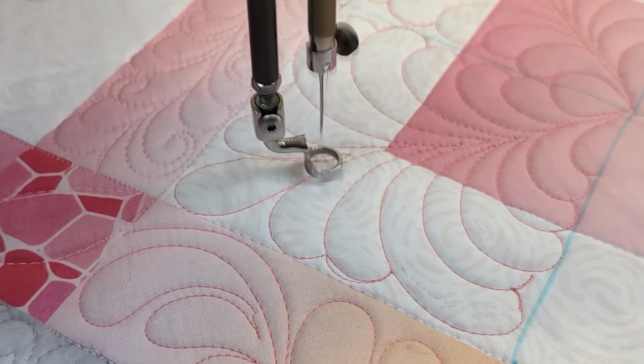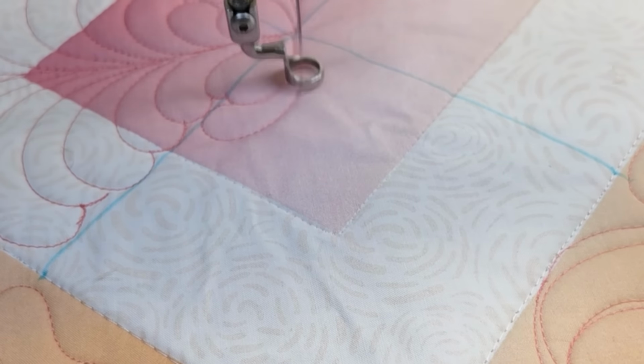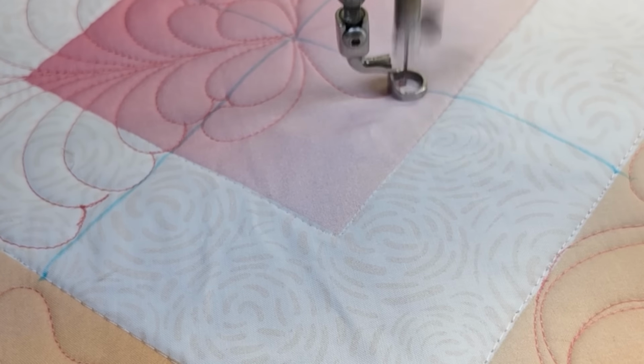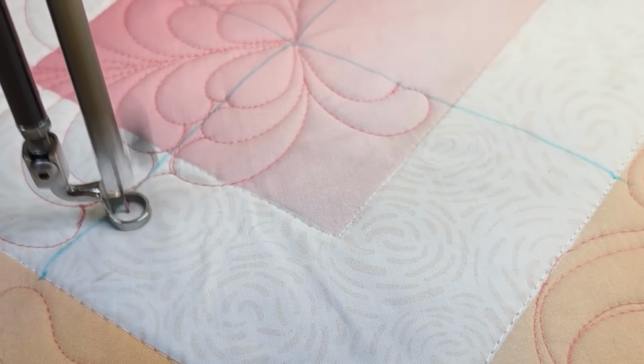Now, while this feather does have a little bit of backtracking along that spine, I find that it's worth it because I don't have to tie off and start a new line of quilting for each of the quadrants. But of course, you can switch this up to fit your preferences. If you don't like all that backtracking, you can simply start a new line of quilting, like I said, and continue on.